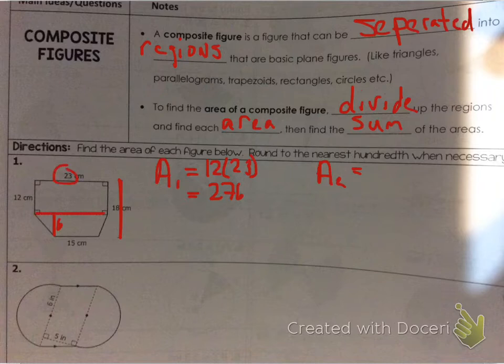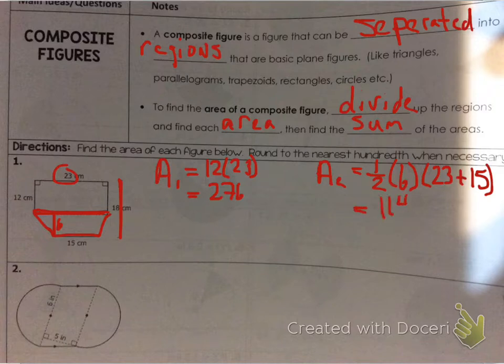So for region 2, I have a height. Remember, this is a trapezoid, by the way, if you haven't noticed. So it's 1/2 the height, which is 6, times B1, 23, plus B2, 15. Remember, the two bases. Now again, how you add those up is up to you. Plug that into a calculator, you get 114.